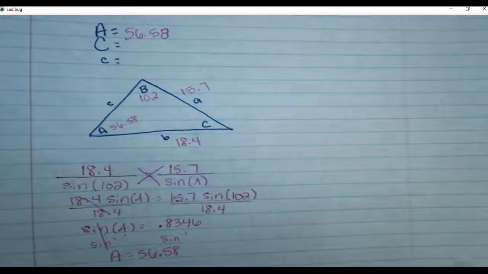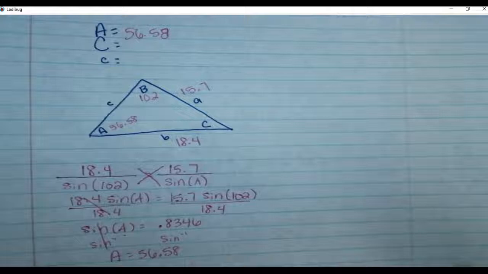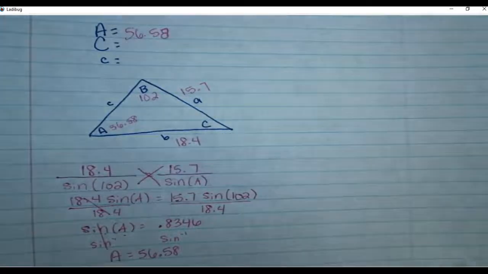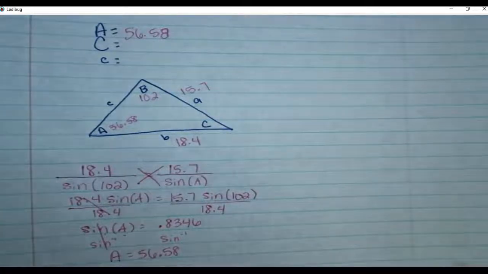But if I'm looking at this, I still don't know anything about either of those C's. Could I find either one of the C's based off of what I know so far? Yeah, big C, because why? Good, because all of our angles in the triangle add to be 180.